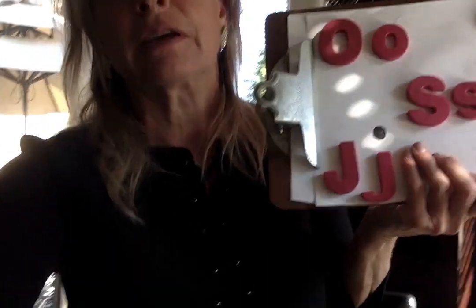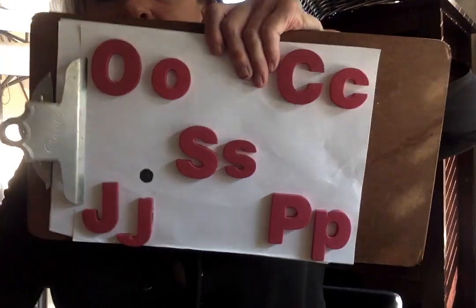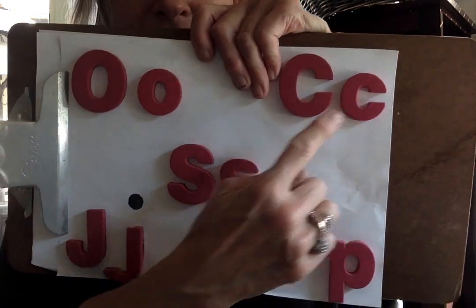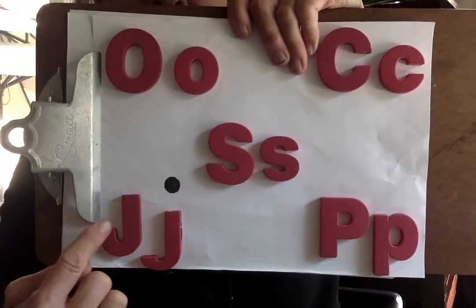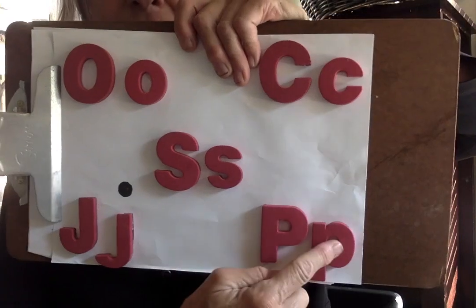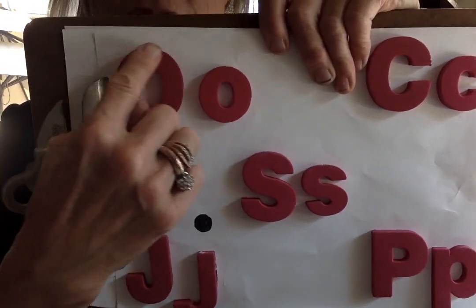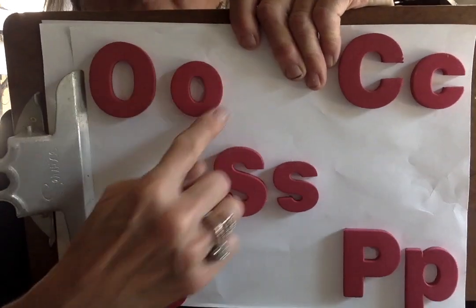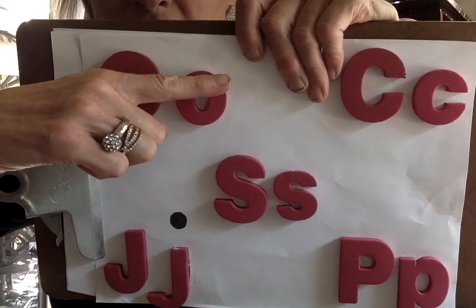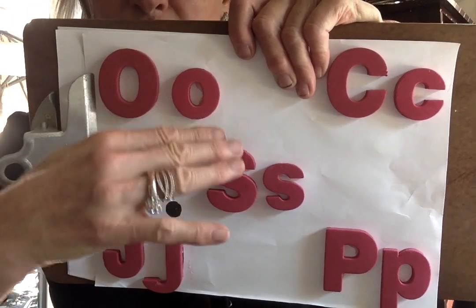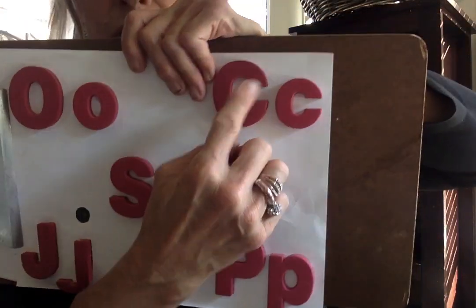But before we do that, let's talk about and review those letters we've been working on the last week. We have the letter O, C, S, J, P. Let's look at the O. Which one is the lowercase o? Look at it, compare it. If you pick this, you're right. Lowercase, shorter. That's your lowercase o.